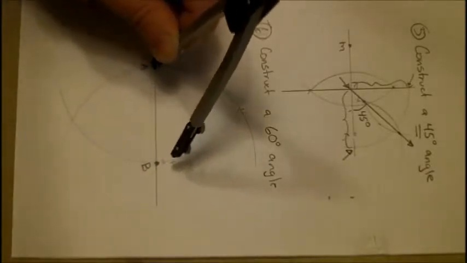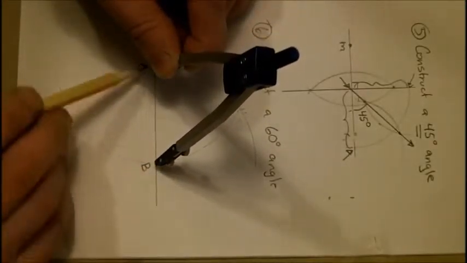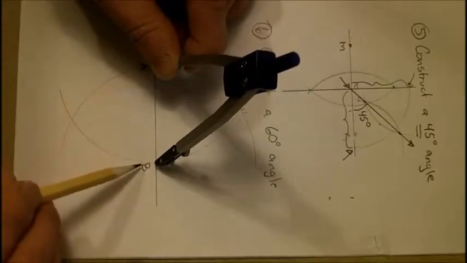So here's what you should think about. Right now I've got the distance in this compass equal to this AB.